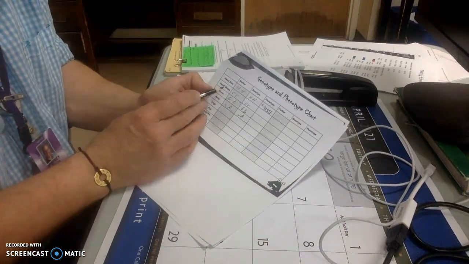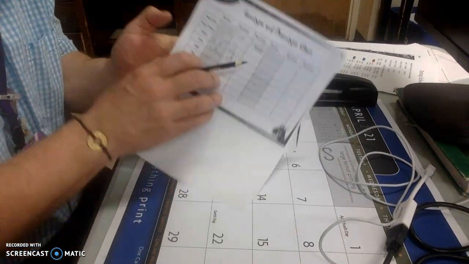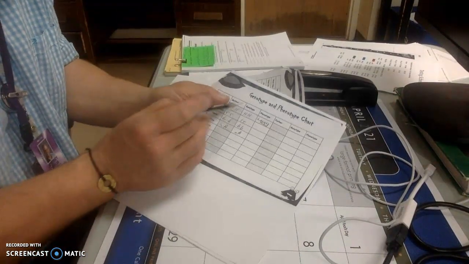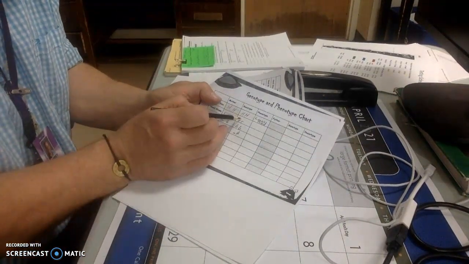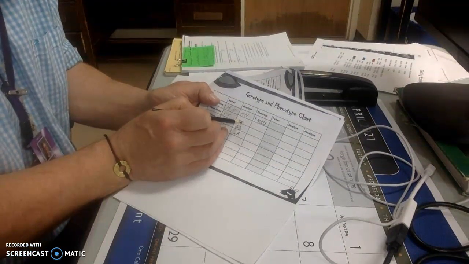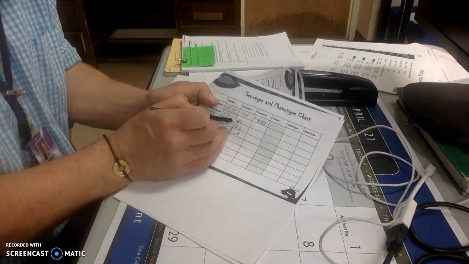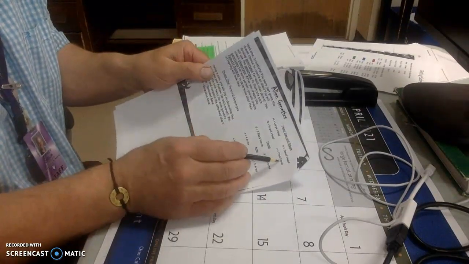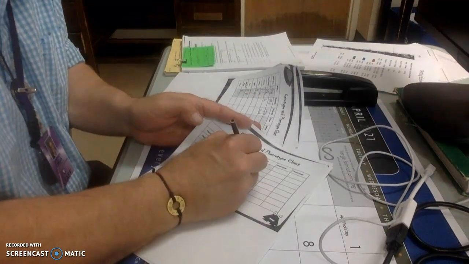Then we have head shape. We have recessive 2 little r's, which is oval head. Because if this was a capital R and a little r, it would end up being a round head. But because both of them are recessive, they have oval. So we're going to put oval head.